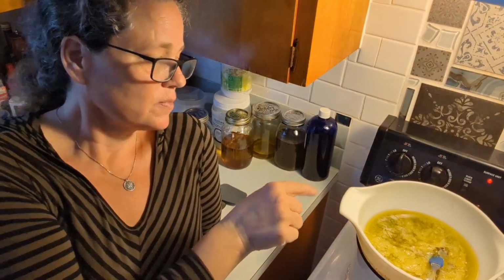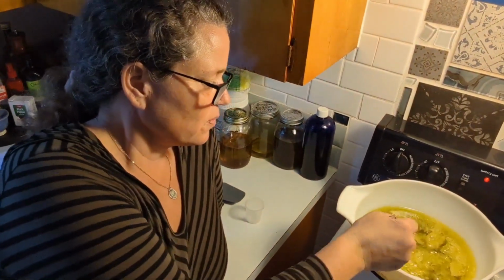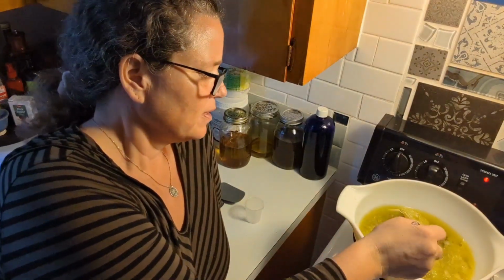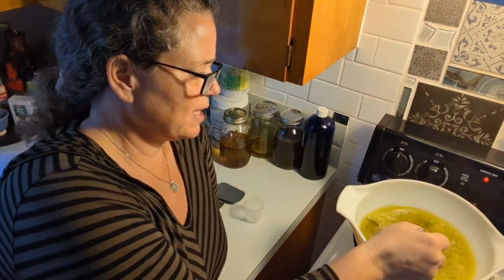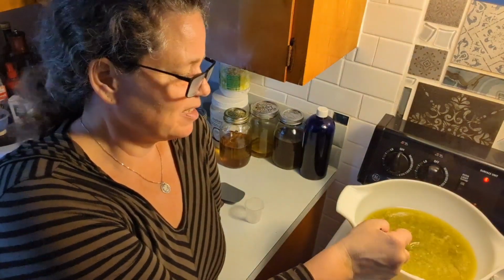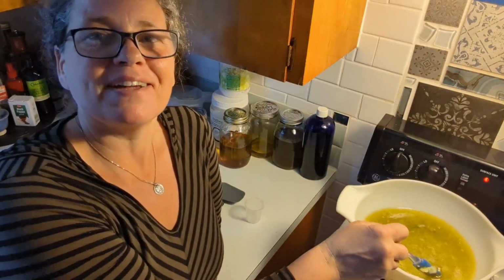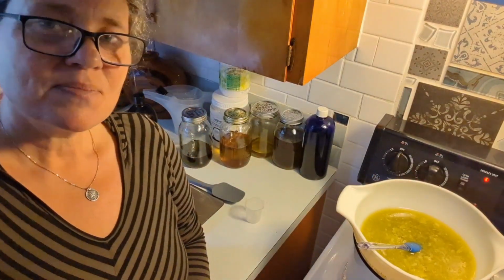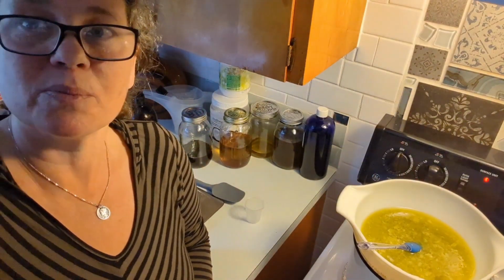Okay, everyone, see that? That's because of the beeswax, and probably a little bit of the mango butter. But that's okay, because as soon as it all starts melting and mixing up together, it'll be just fine and clear and ready for us to add the lye. I'm going to start measuring temperatures.